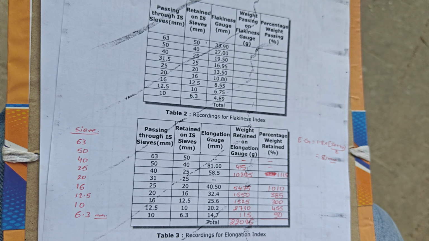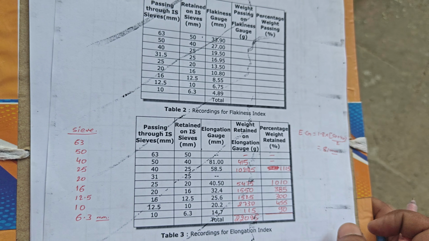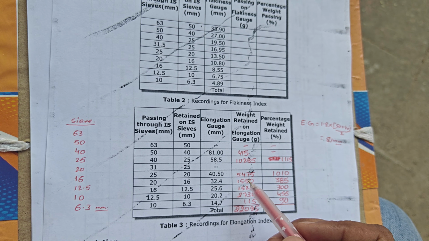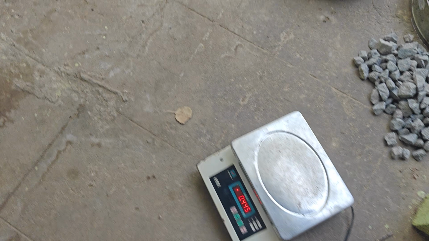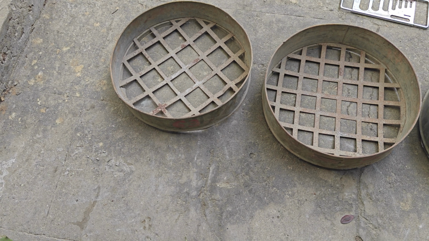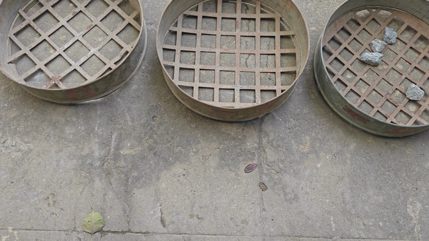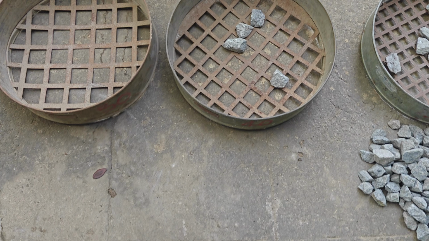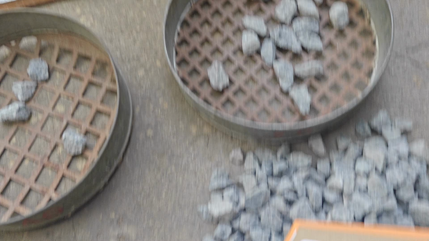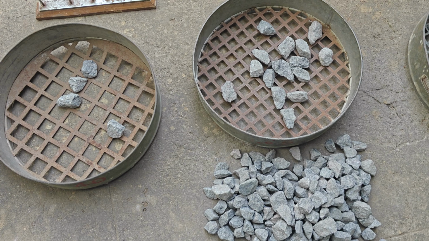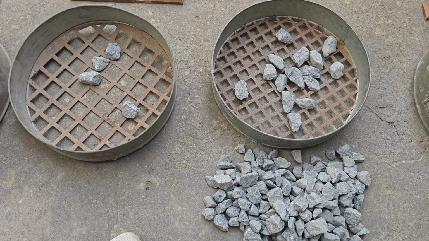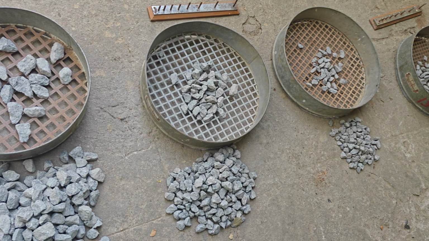After finding the elongation gauge, we will sieve the sample and write the weight retained on the sieves. After sieving the samples, there is no material retained on 63 and no material retained on 50 mm. This is the sample retained on 40 mm, and these samples are retained on 25 mm and pass through 40 mm. Similarly, we have to find for the others.